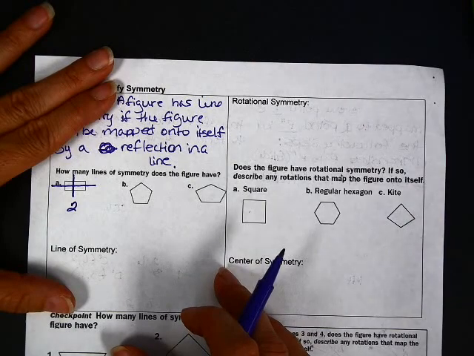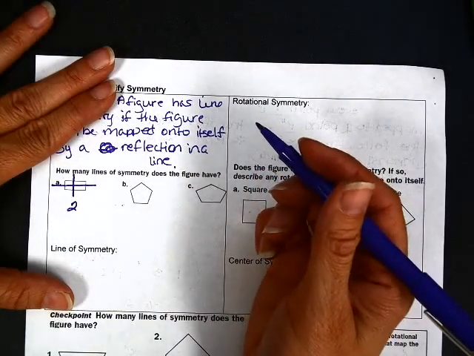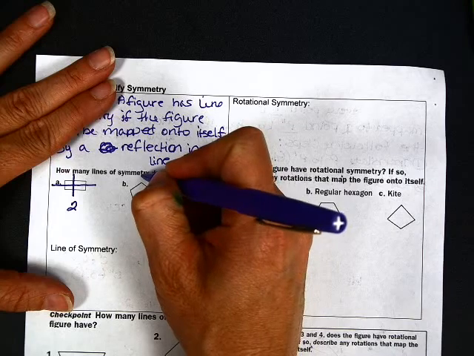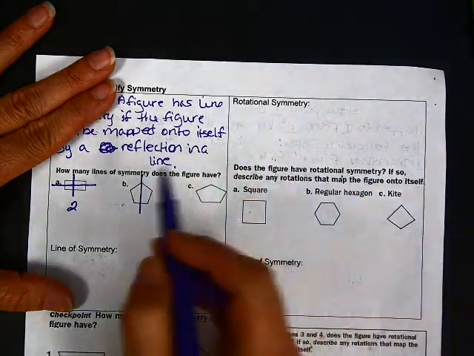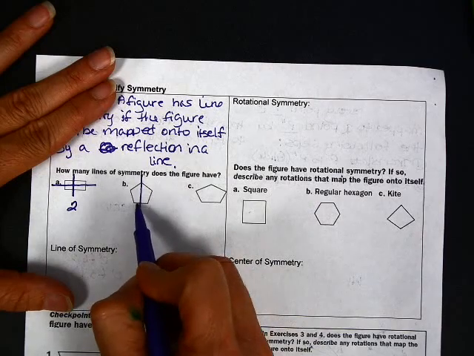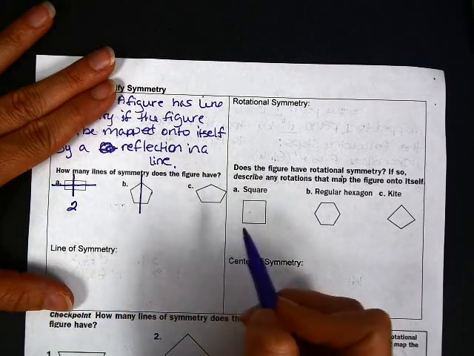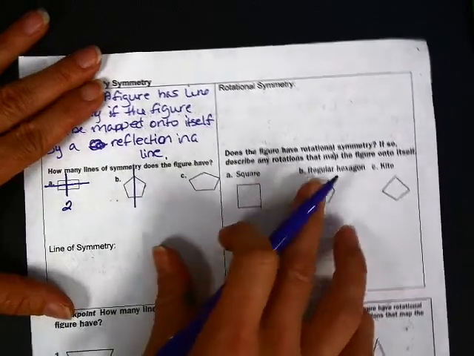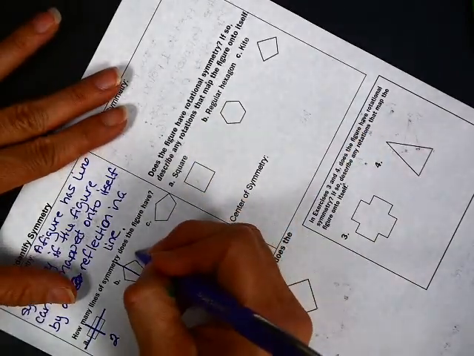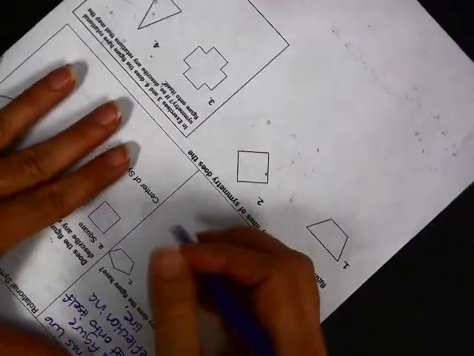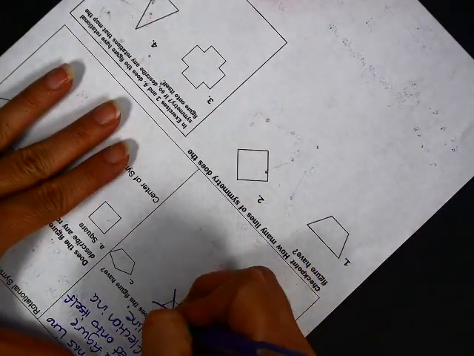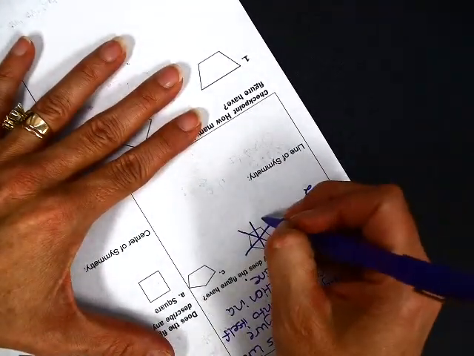All right, now then, in a pentagon. If I were to draw a line through that vertex right there, you can see that this side is a reflection of this side. And if I were to do that through every single vertex of the pentagon, the left side would be a direct reflection of the right side.